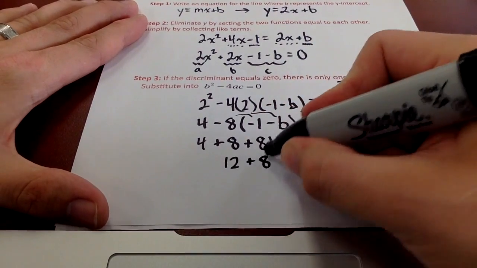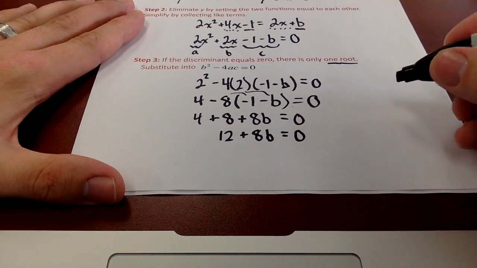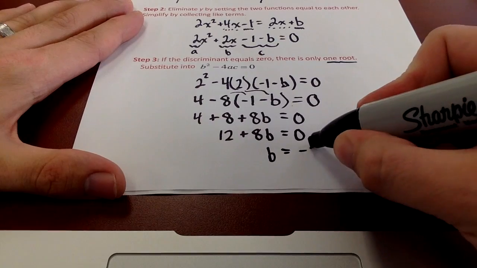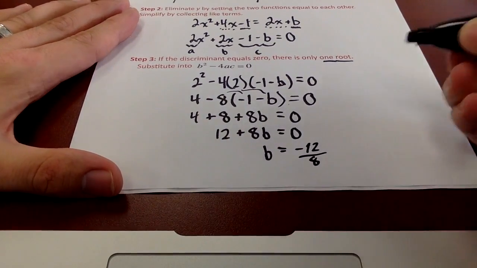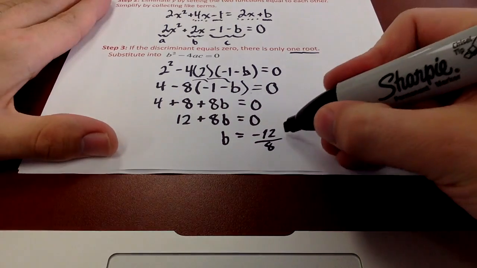I've got 8b still. And I just want to solve for b. So b is going to be equal to -12 over 8, which can be rewritten as -3 over 2.